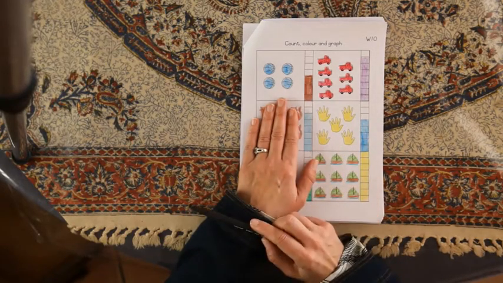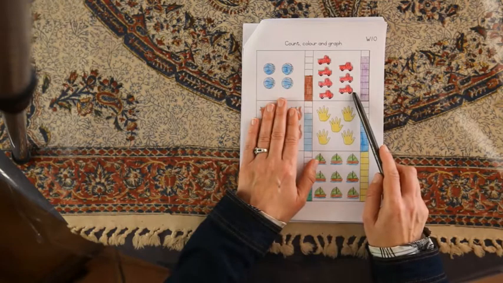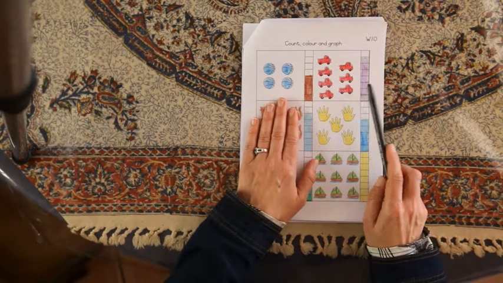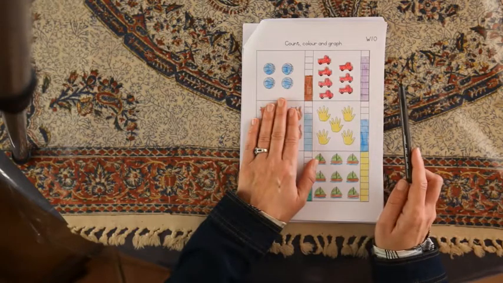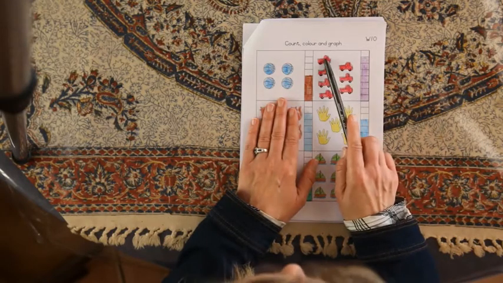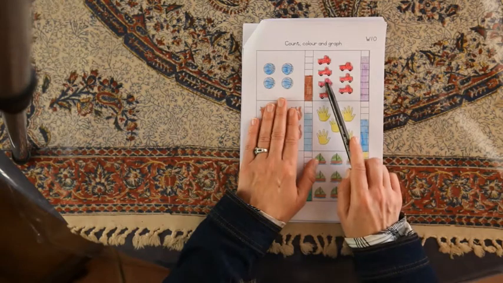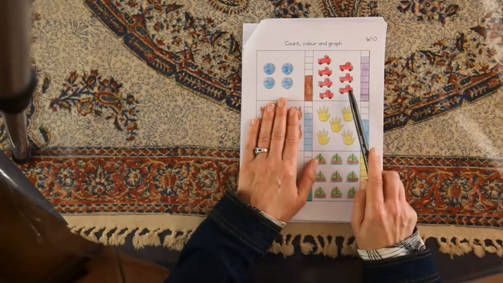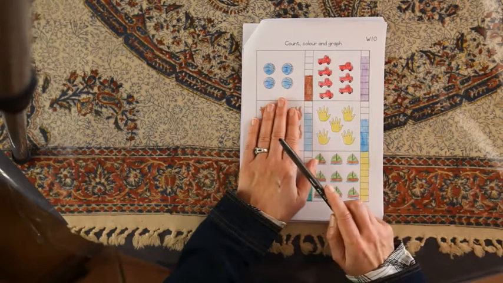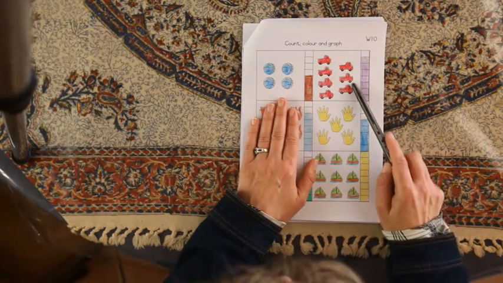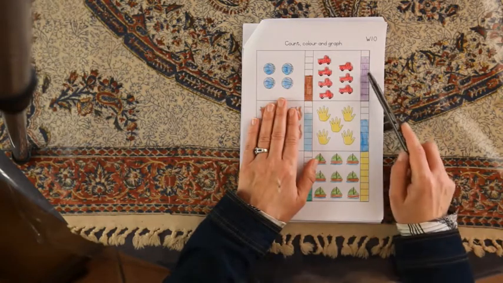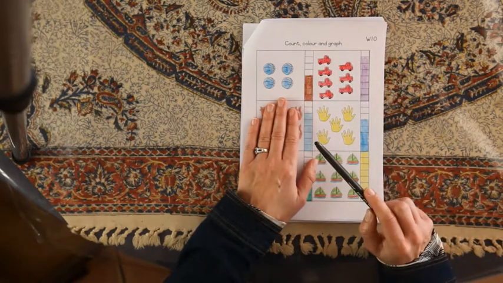Now your child can use any color and actually color 4 blocks next to the block with the 4 balls. Then we will proceed and we will find out how many toy cars are in the next block. Let's count them. 1, 2, 3, 4, 5, 6, 7. Again, your child can then use any color and actually color 7 blocks next to the 7 toy cars.